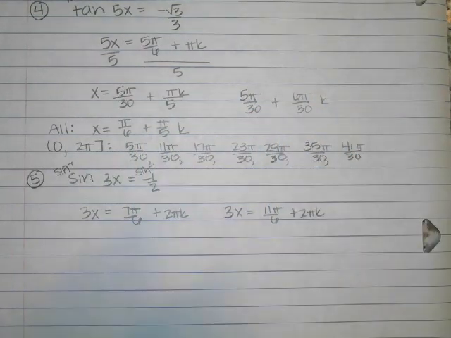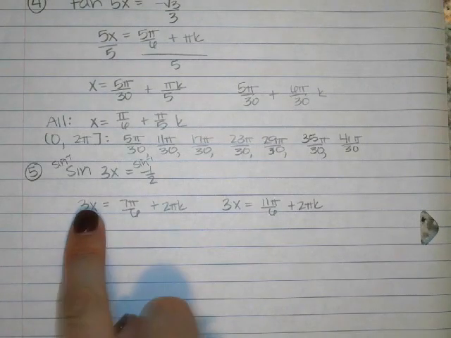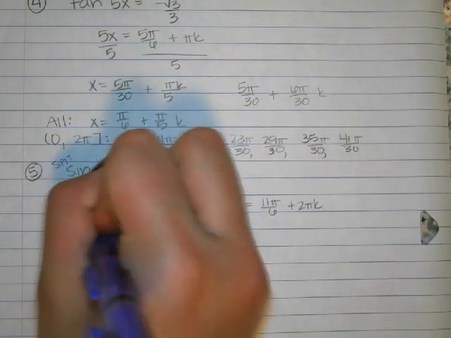So I'm going to say plus 2 pi k, plus 2 pi k. And then to solve for x, I'm going to divide by 3, divide by 3.